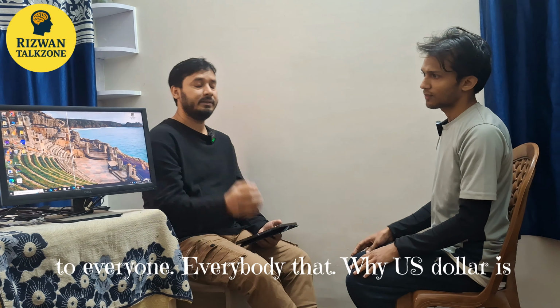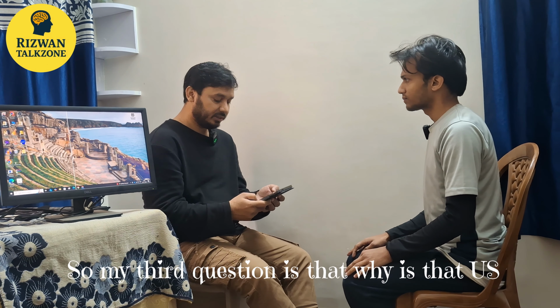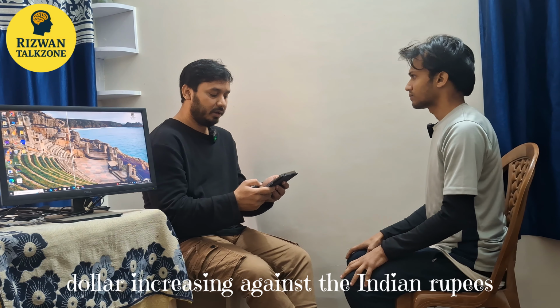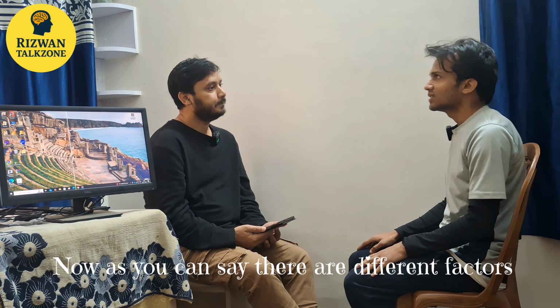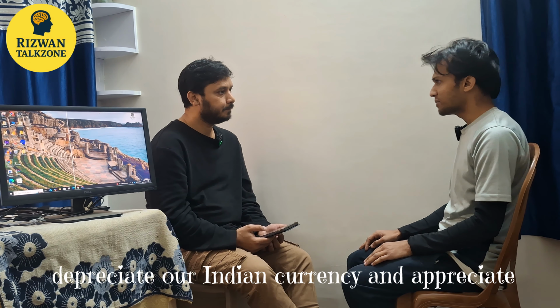Okay, this is a very basic concept for everybody, why the US dollar is so important. So my third question is, why is the US dollar increasing against the Indian rupee nowadays? Nowadays you can see there are different factors that affect our Indian currency, depreciating the Indian currency and appreciating the US dollar.